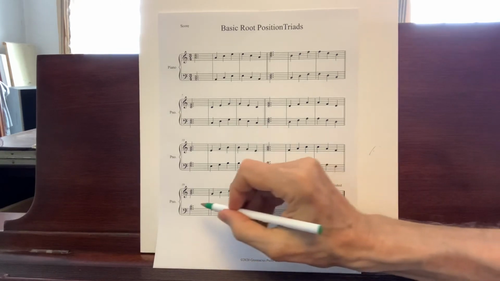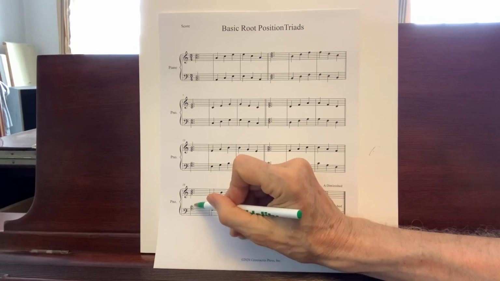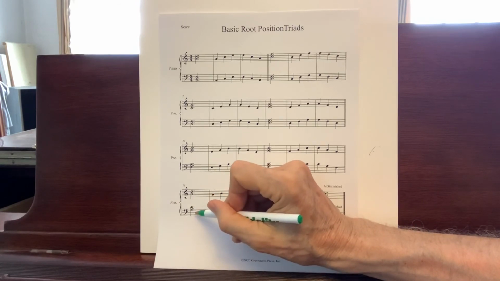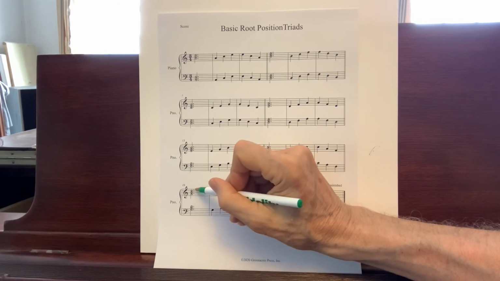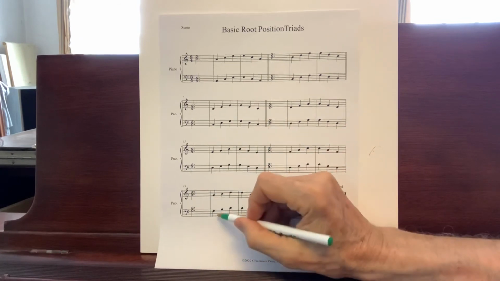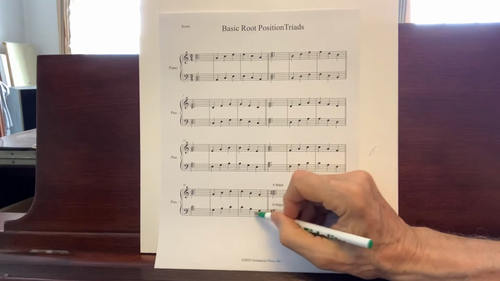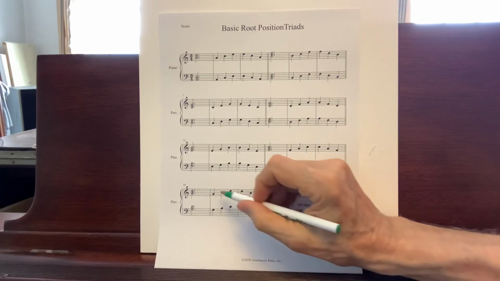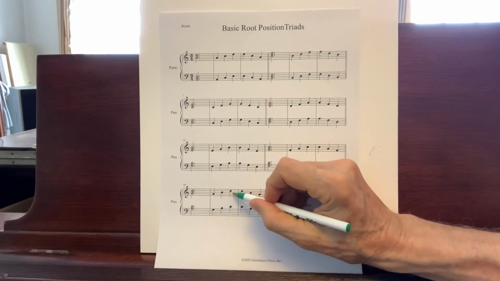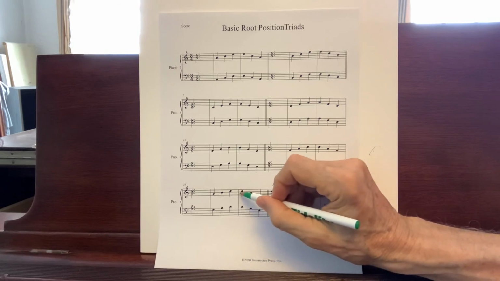And last but not least, we have the G root position triad, which is GBD, DBG. Treble clef, GBD, DBG. Okay, melodic bass clef, GBD, DBG. Treble clef, GBD, DBG.